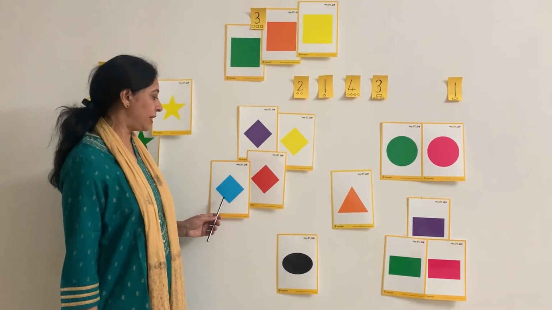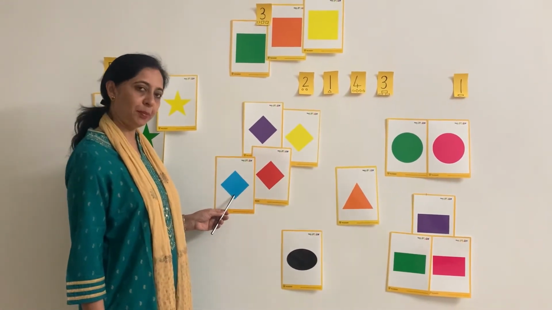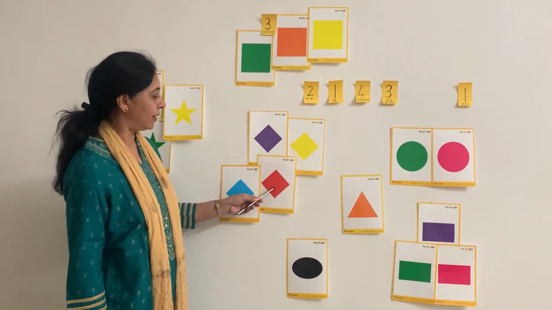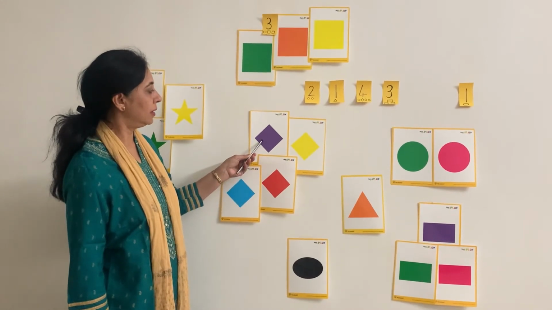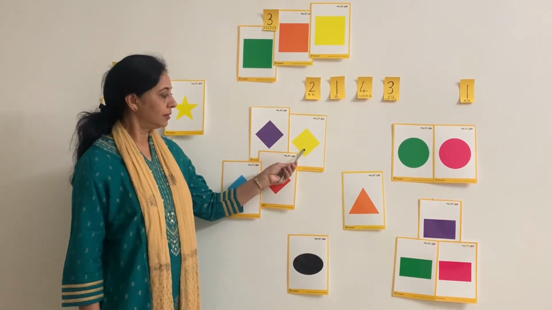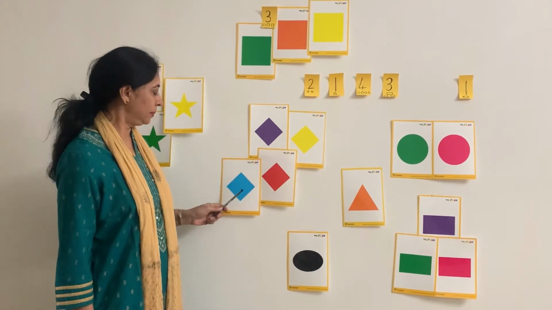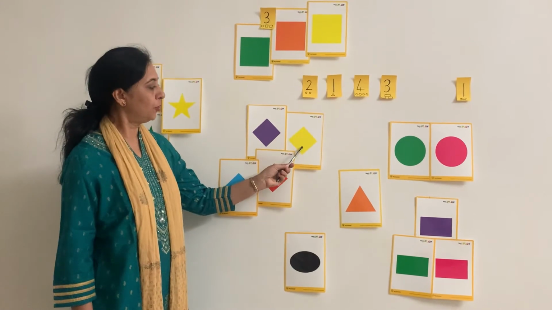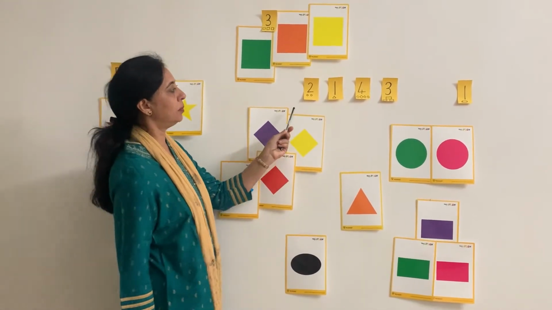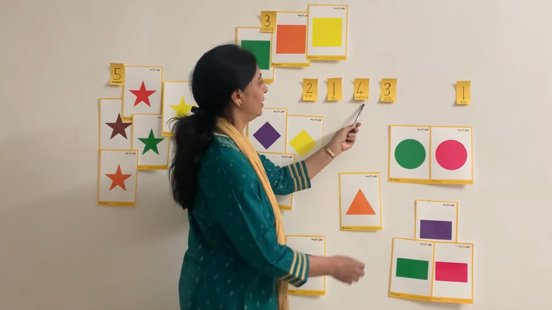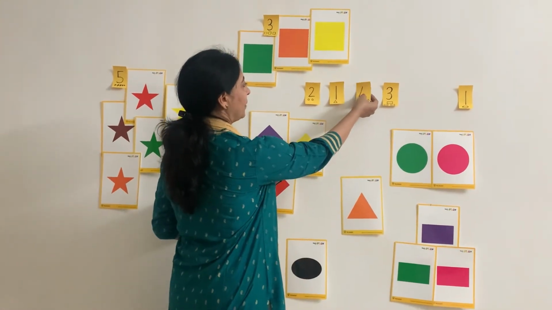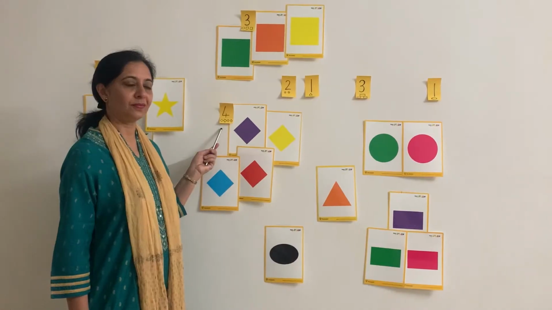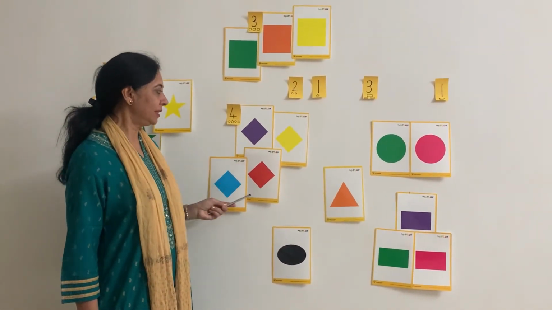Let us identify the colors of diamond shape. Blue color, red color, purple color and yellow color. Now let's count them. 1, 2, 3 and 4. Let's find the number 4 with the diamond shape and we will stick it here. 4 diamonds.